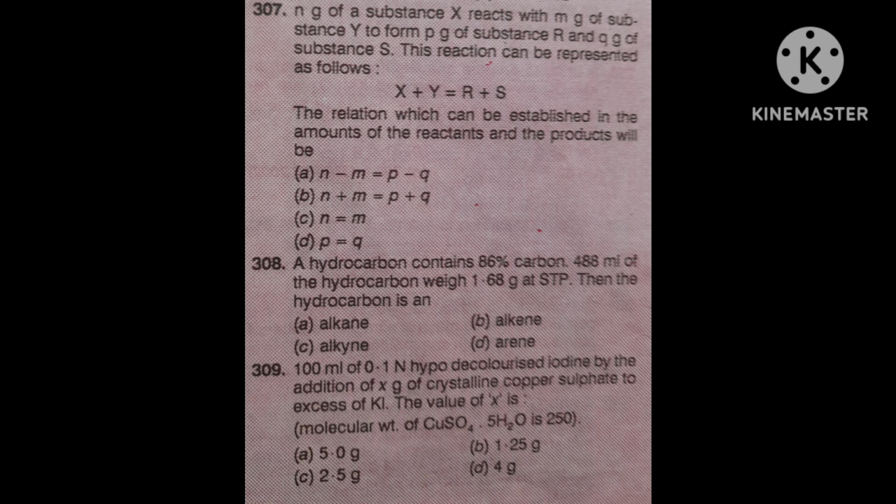C6H12 is the formula of an alkene, with a double bond. So the correct option is alkene, the second option. It was very conceptual, and if you know how to solve empirical formula numericals, then you can solve it.